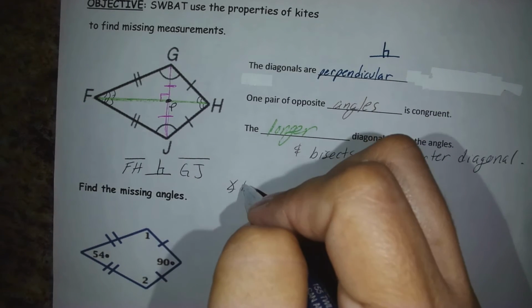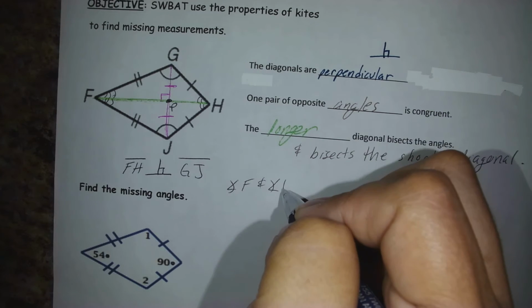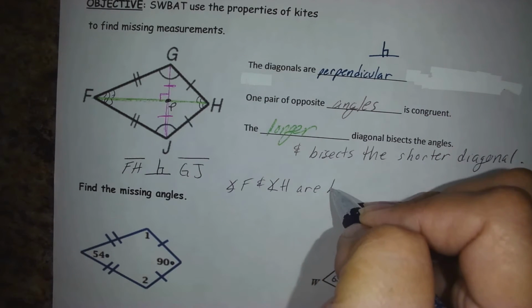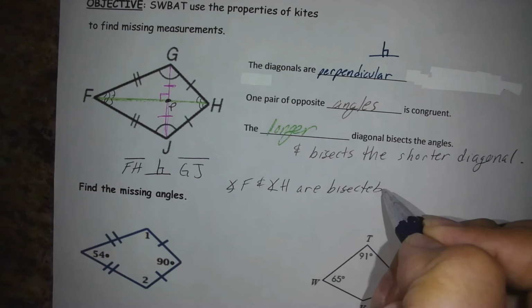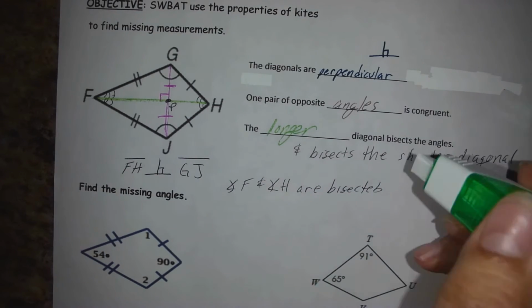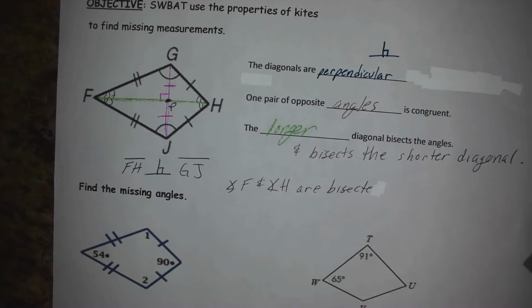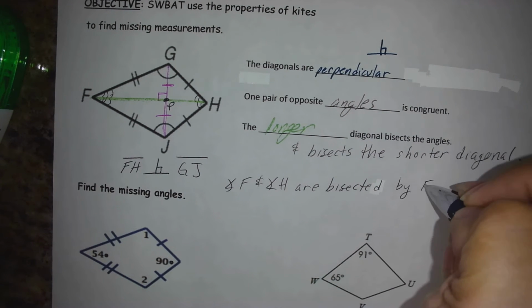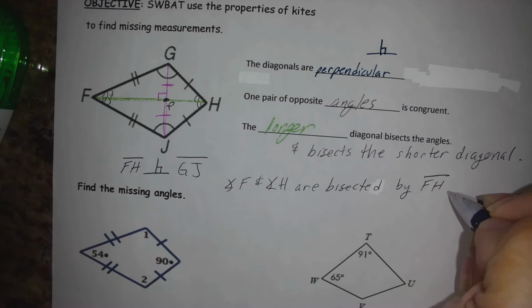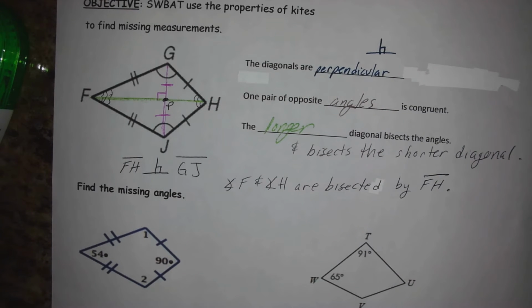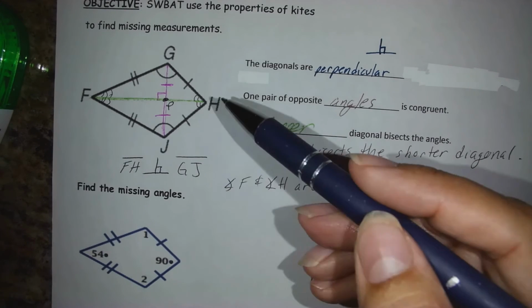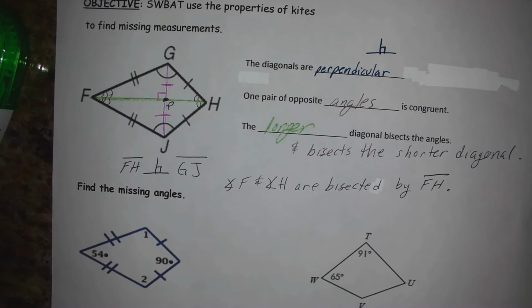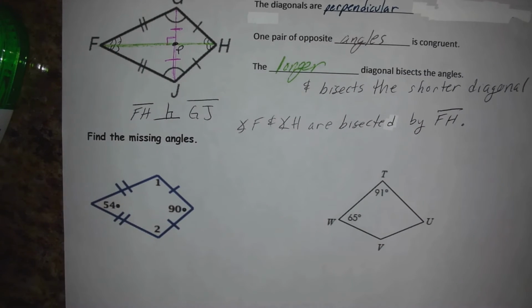Angle F and angle H are bisected by FH. So now I have two sets of bisected angles, angle F and angle H. And that's going to come into play once we get to dealing with the tinier triangles that are in there.